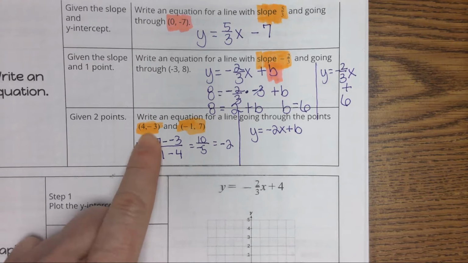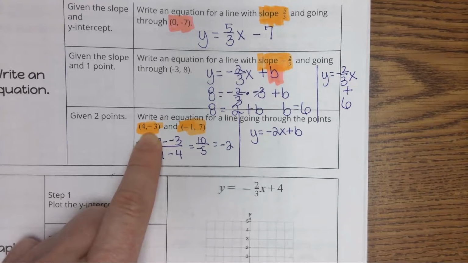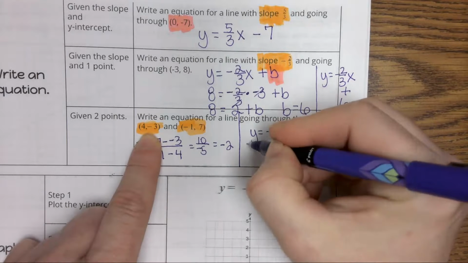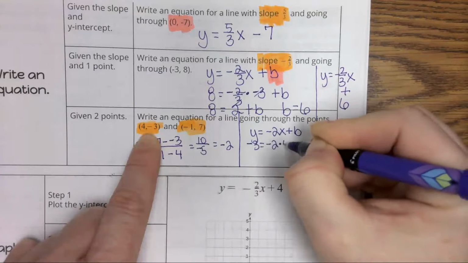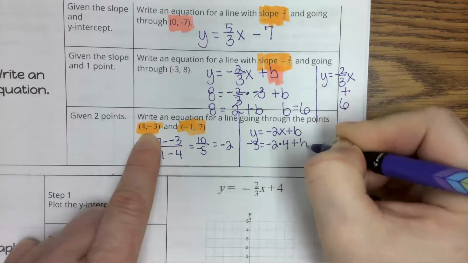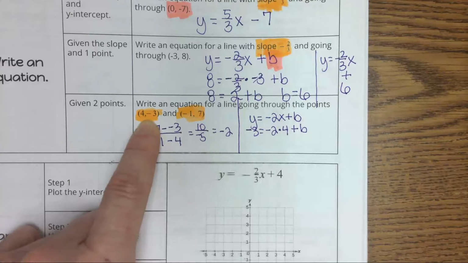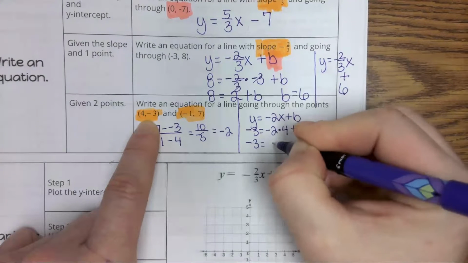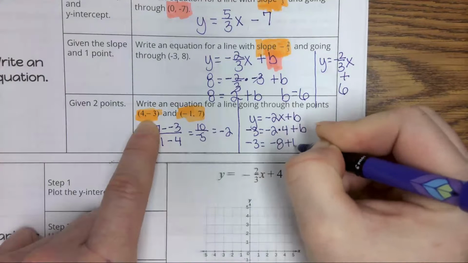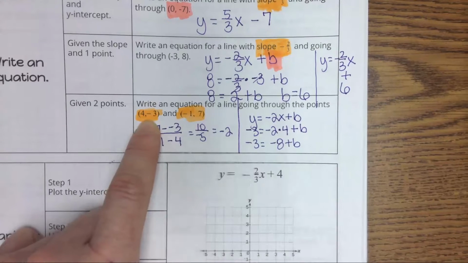What's the y-coordinate? Negative 3. So I put that in here, equals negative 2 times 4 plus b. Ooh, no fractions on this. Like it. Negative 3 equals negative 8 plus b. Yikes, I'm not sure about that, so I'm going to go ahead and just double check.